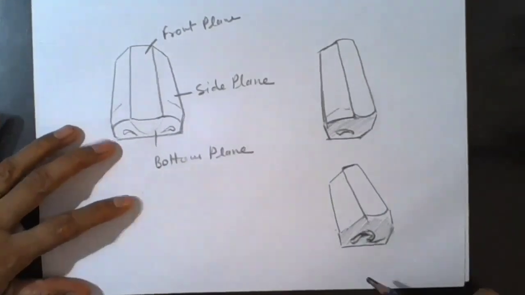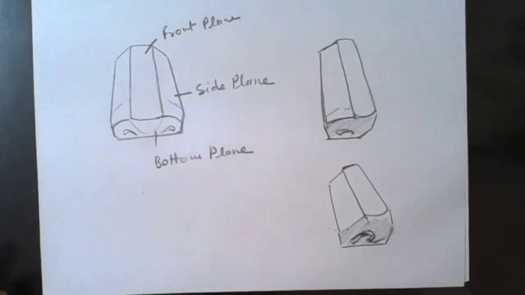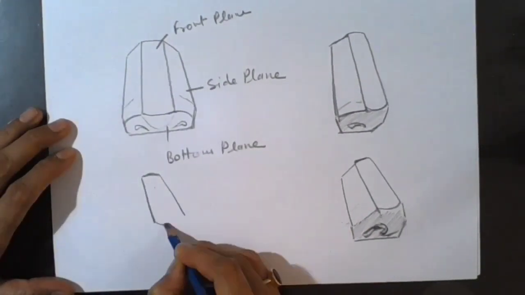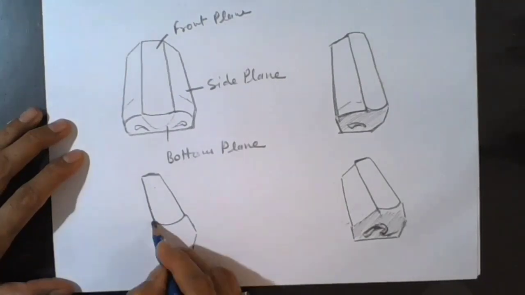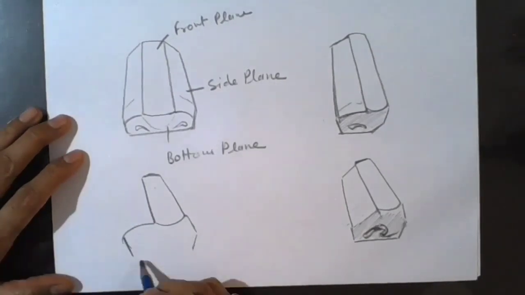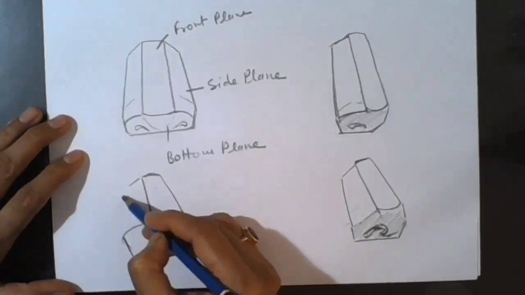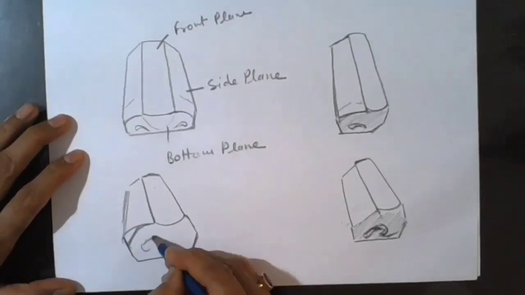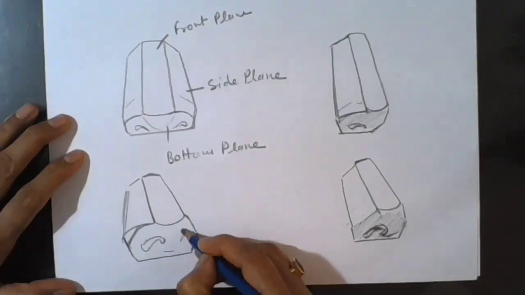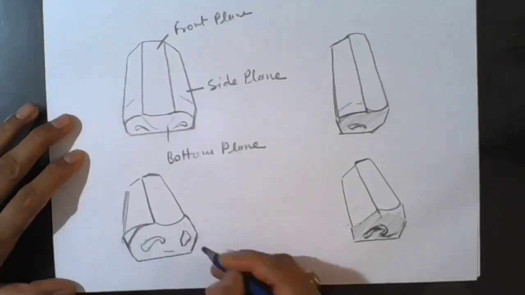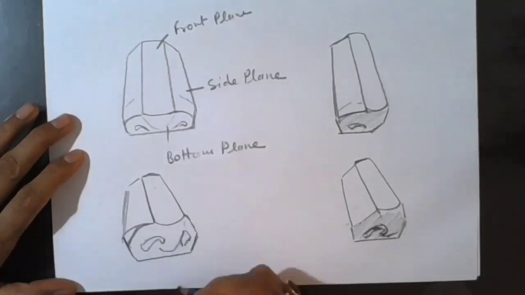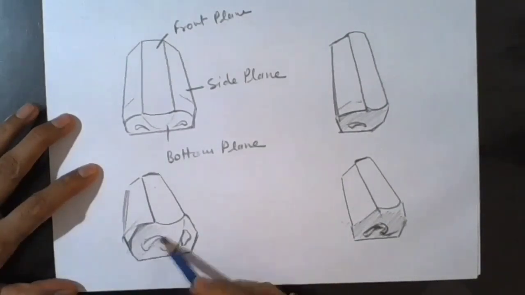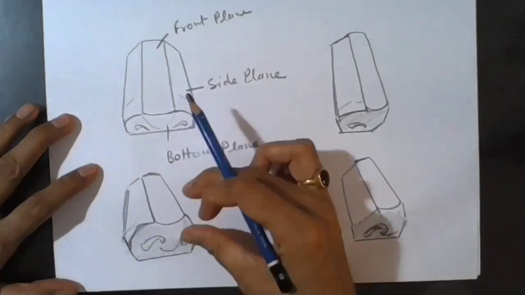And if we look back further, then we can see the front plane and the side plane even shorter and the bottom plane even bigger. We can see the nostril clearly here and the middle part. So this perspective of the nose is very important. Without it, we cannot make a perfect face.